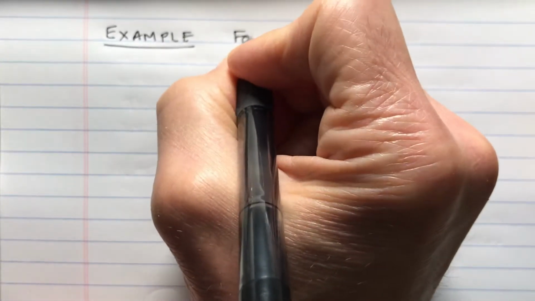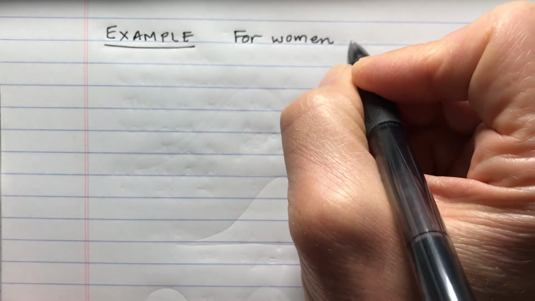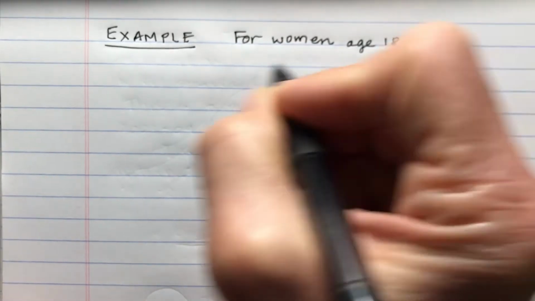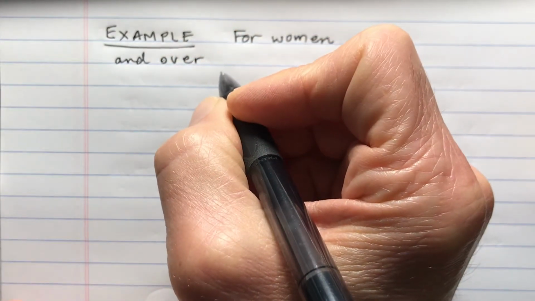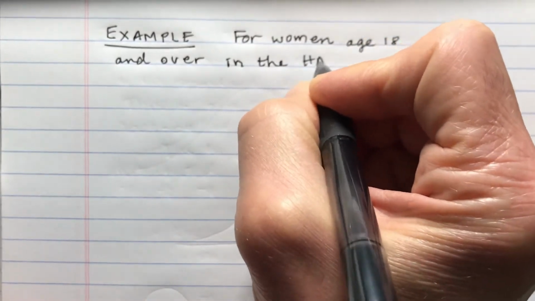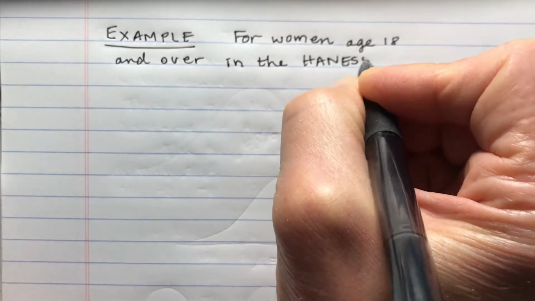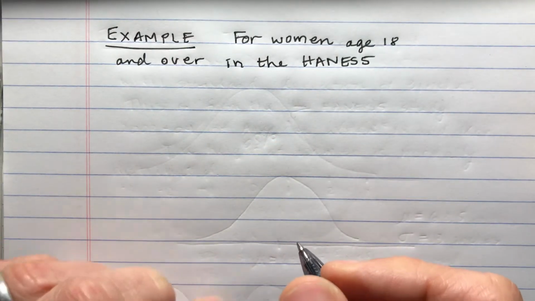All right, let's look at this example. Going back to the height of women in America. So for women age 18 and over in the Haynes 5 study, that's a government study about height of women in 2003.